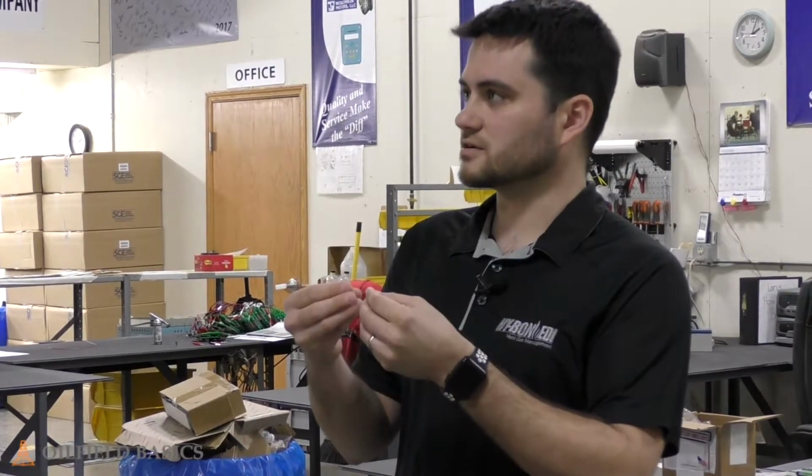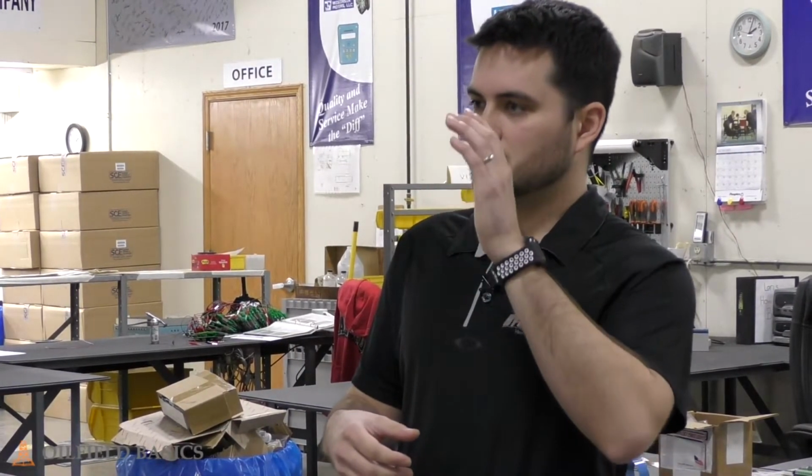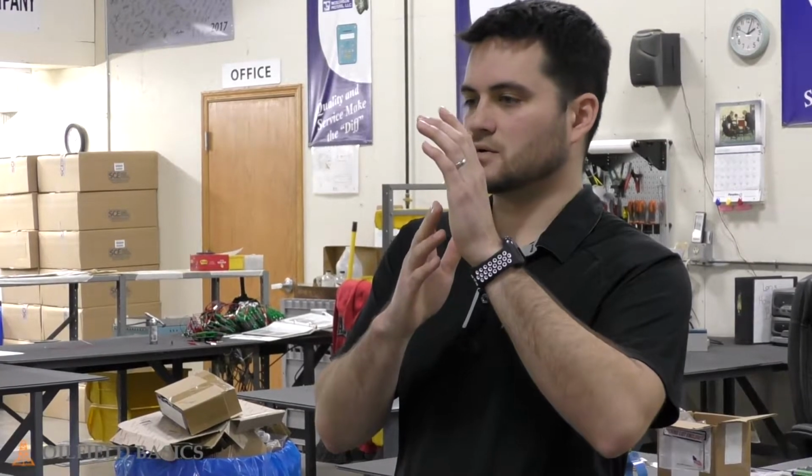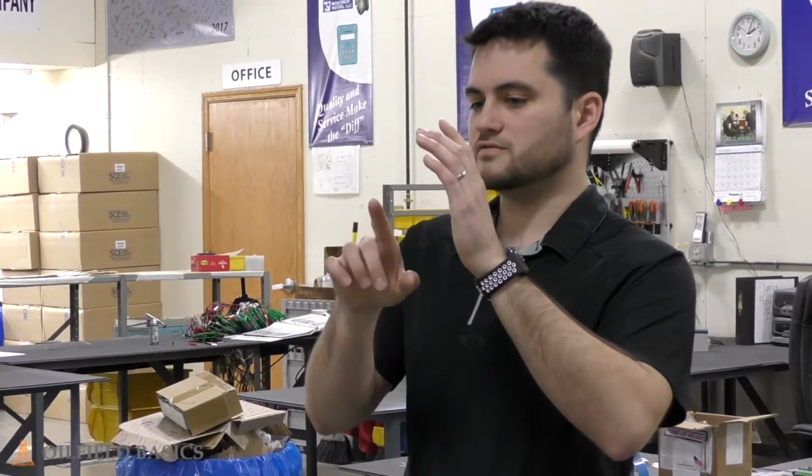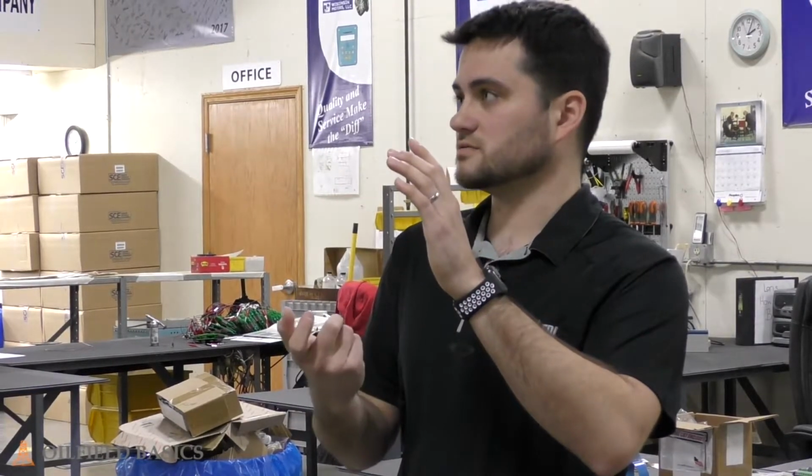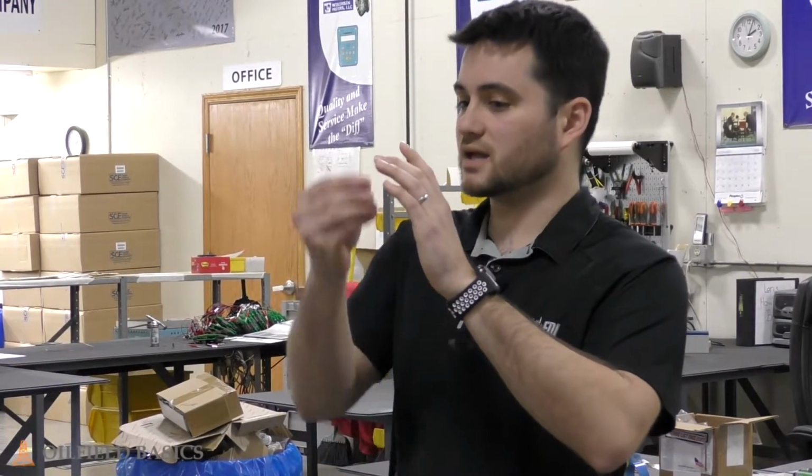One, you have what's called flame ionization. Basically, the flame, in a sense, is a conductor. So there's a high voltage placed on one of the sensing rods that makes its way through the flame to ground, and once the controller recognizes that, it knows that there's a flame. If the flame is not there, it can't make its way to ground, therefore it knows that the pilot is not there, the flame is not present.